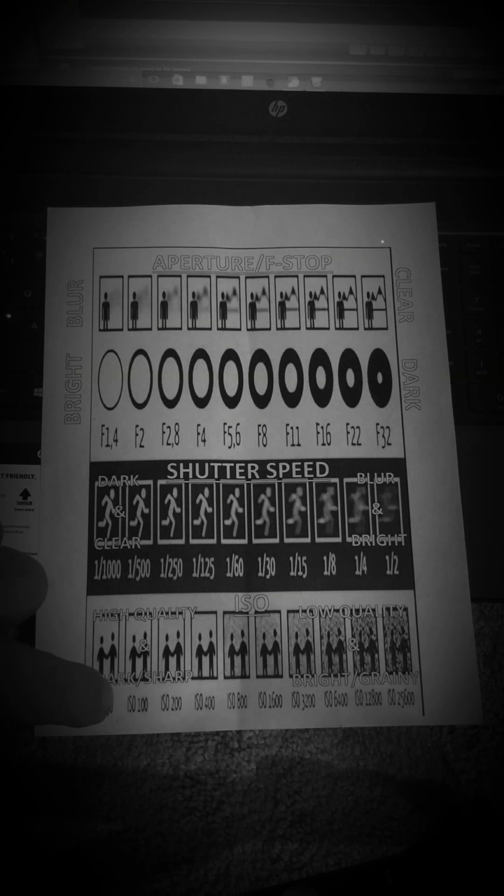The lower you get on the ISO, there are two things. You get the highest quality at ISO 100. Some have ISO 50. So the lower you get on the ISO, let's say it's a sunny day outside, you want to use ISO 100 or 200.